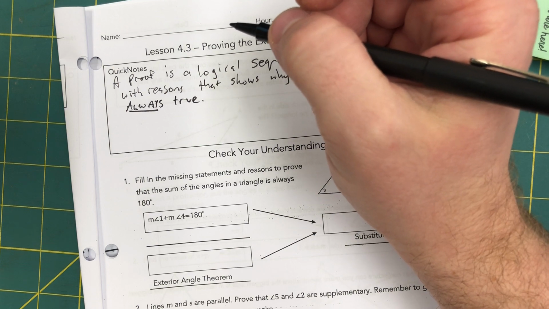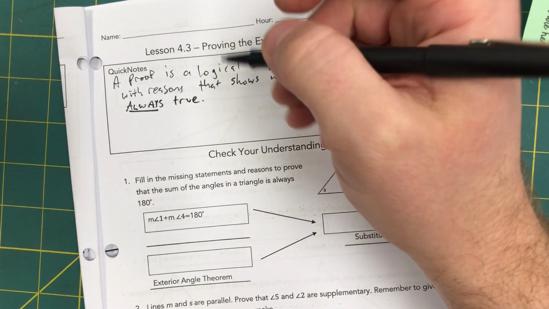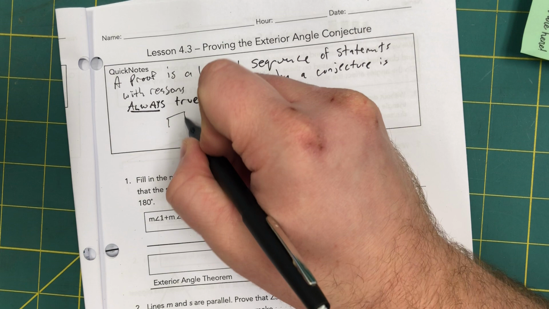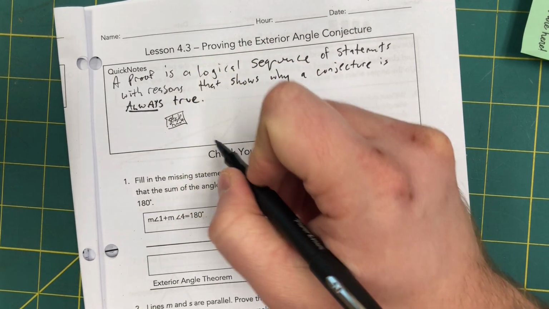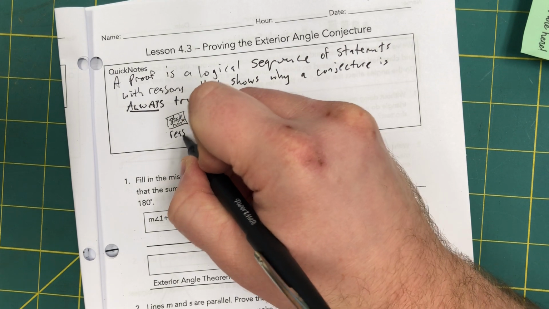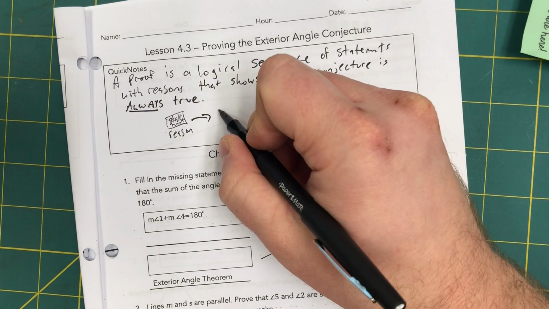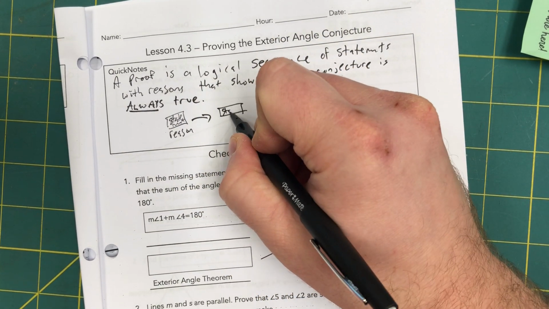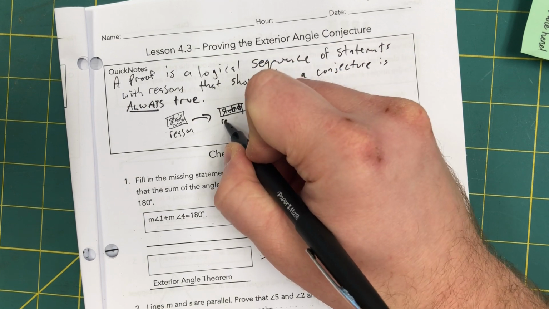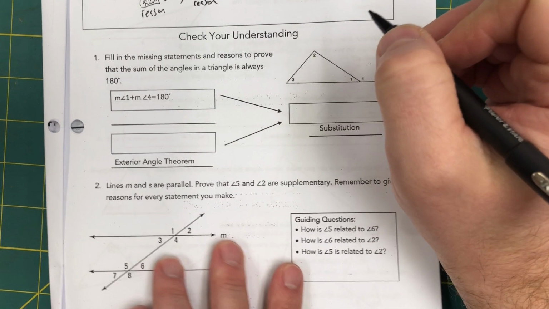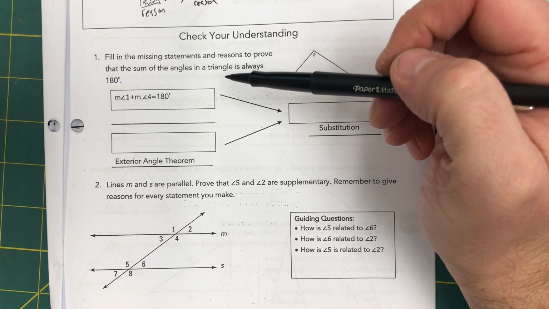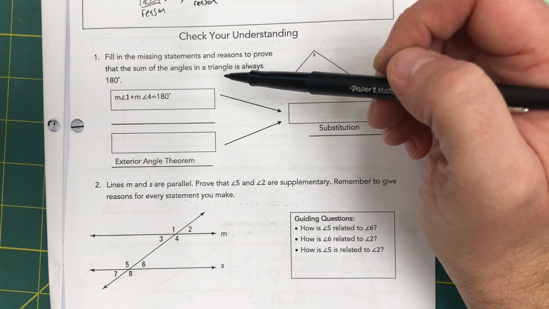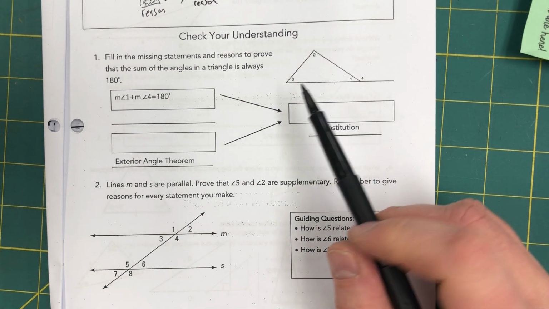So we're going to do a flowchart proof, and the idea is we're going to do a statement, and then underneath we'll have the reason, and then we'll do an arrow. We'll have another statement, and then the reason underneath. So let's see. Find the missing statements and reasons to prove that the sum of the angles in a triangle is always 180. Well, all right, let's see.